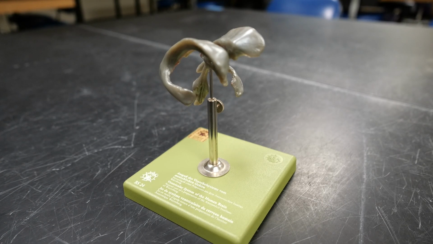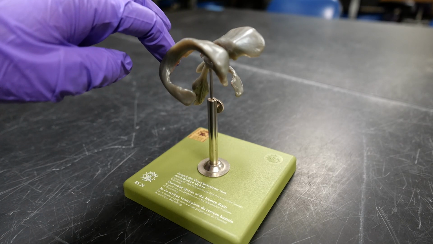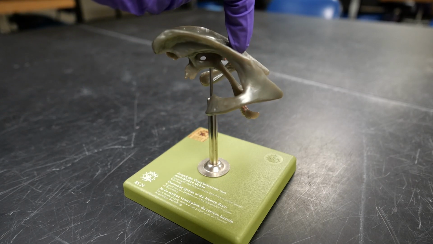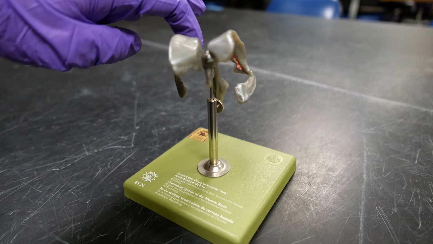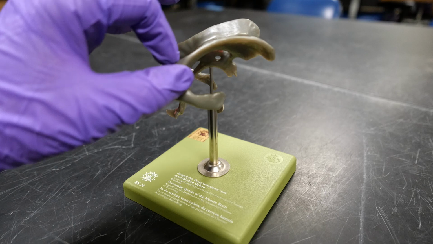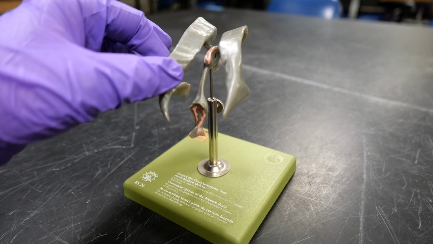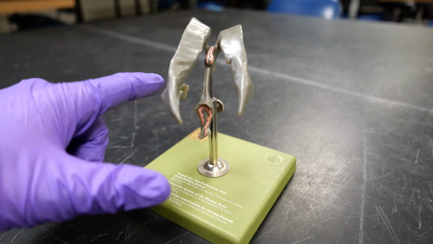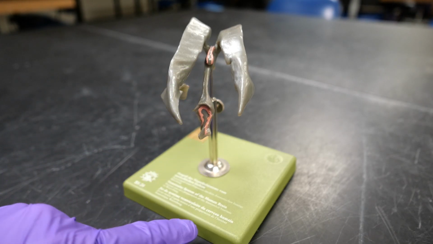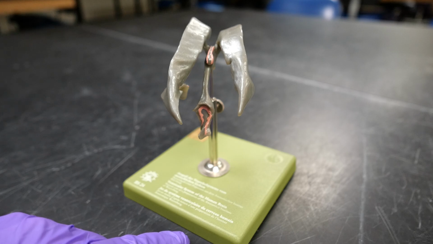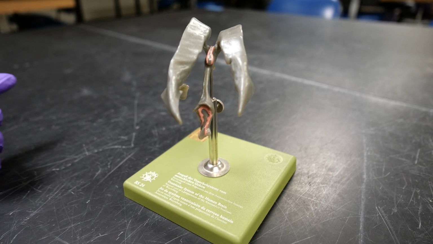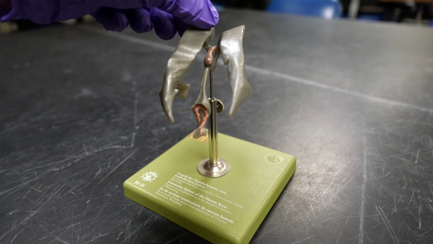This model right here is small but extremely confusing to a lot of different students. What this model shows you are the ventricles of the brain. Within this gray area is the pathway of all of the cerebral spinal fluid leaving the brain, going down the end of the spinal cord and all the way back up to be reabsorbed into circulation.